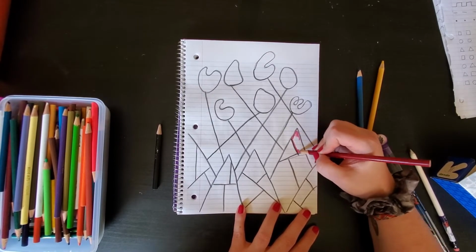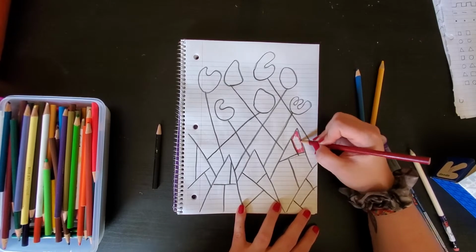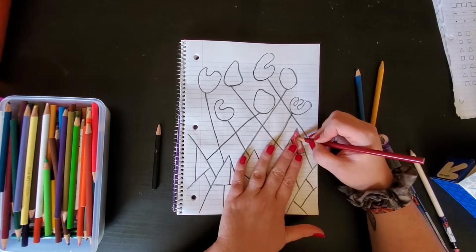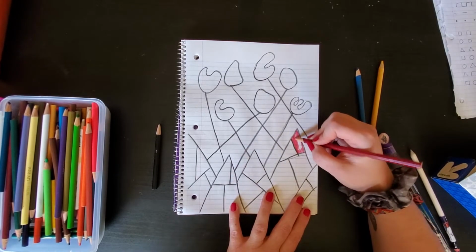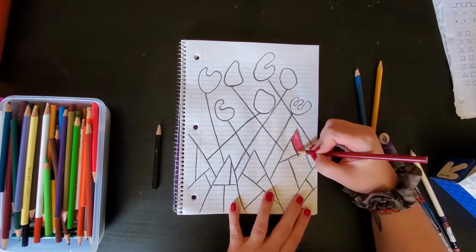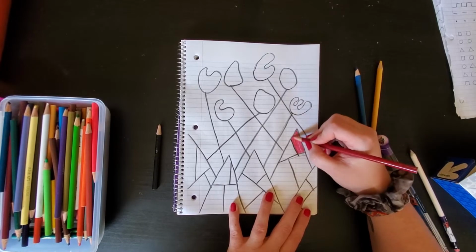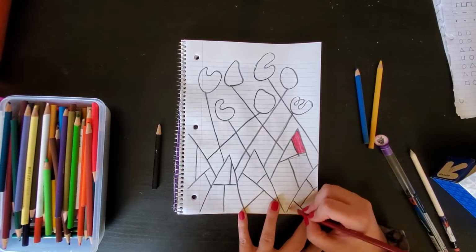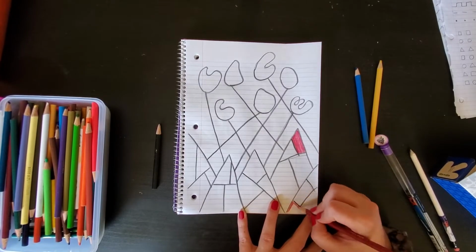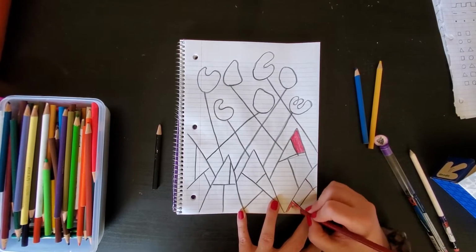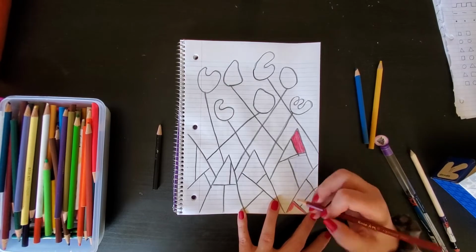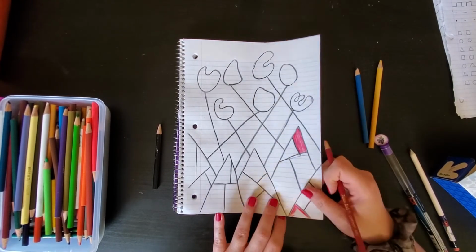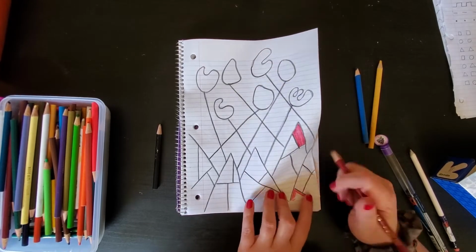Now this is called cherry red, so it's not really the same color red as my fingernails, is it? I'm going through and I'm coloring in my spaces that I think would look good red. And I'm only choosing one space. I'm going to ruin my paper if I don't move that.